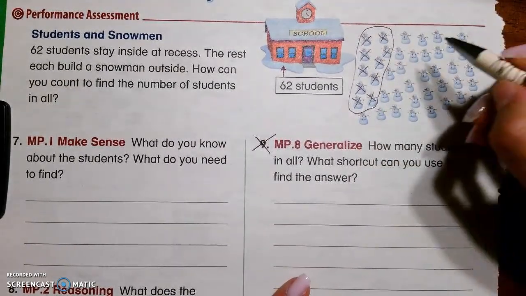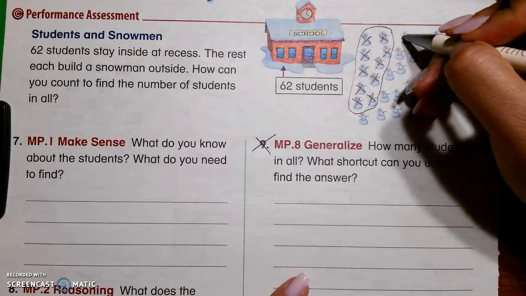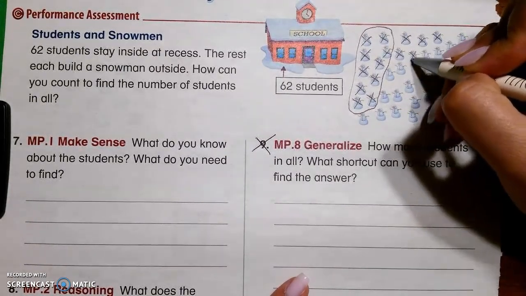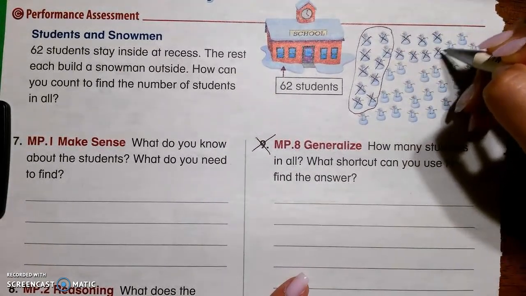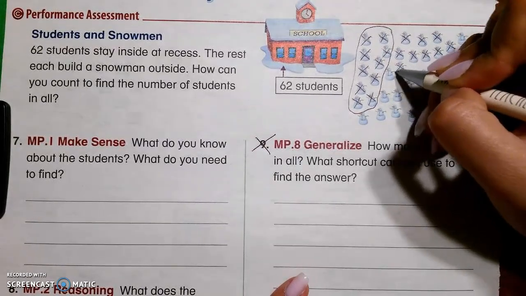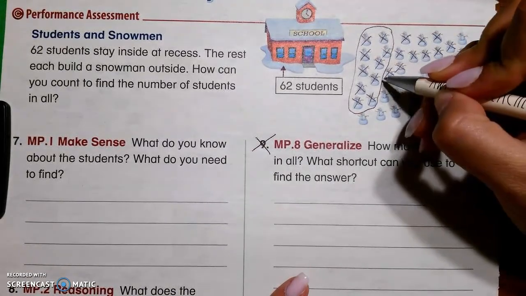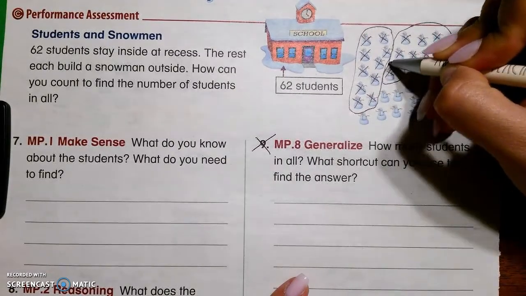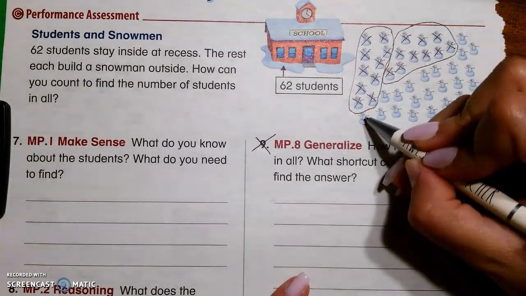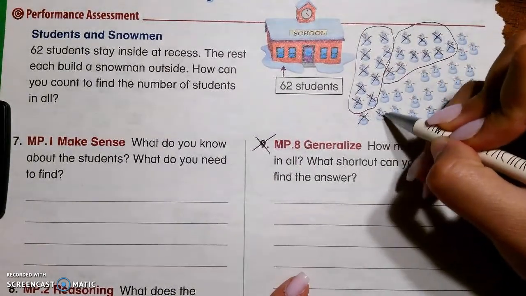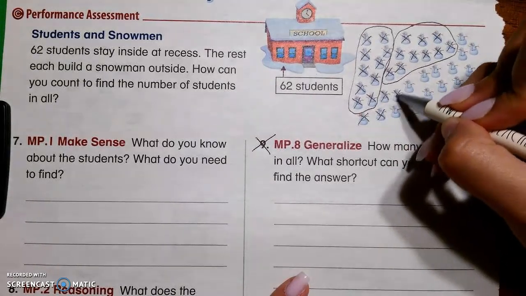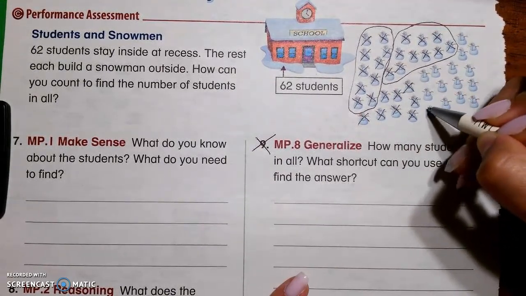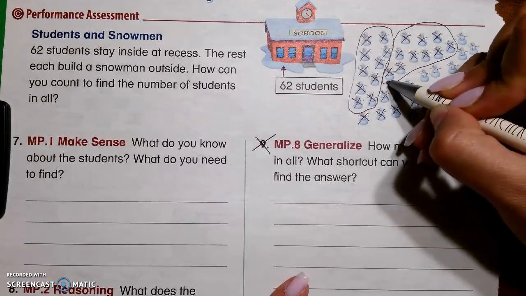All right, let's try another one. 1, 2, 3, 4, 5, 6, 7, 8, 9, 10. All right, there's another 10. I'm going to circle them. Let's try the next one. 1, 2, 3, 4, 5, 6, 7, 8, 9, 10.